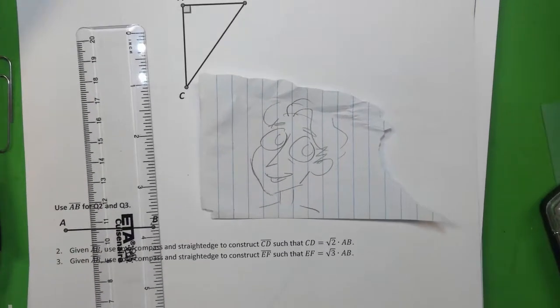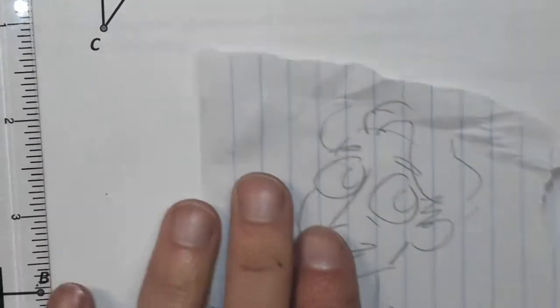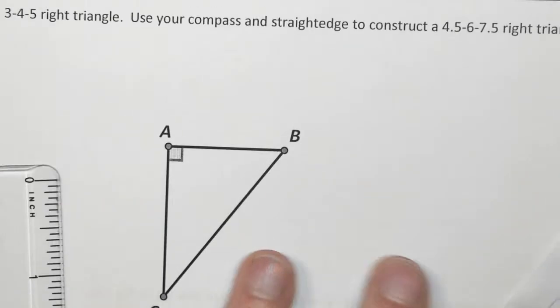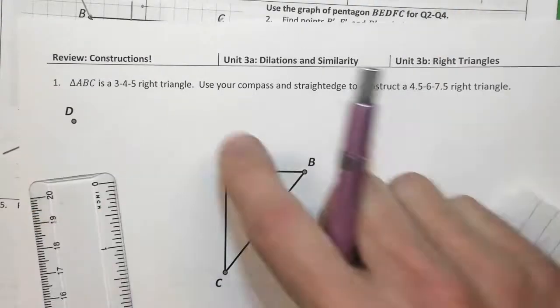All right, let's look at the constructions here. Thanks, Hugh. He's going to help us out here on question number 1. So we're making a dilation.